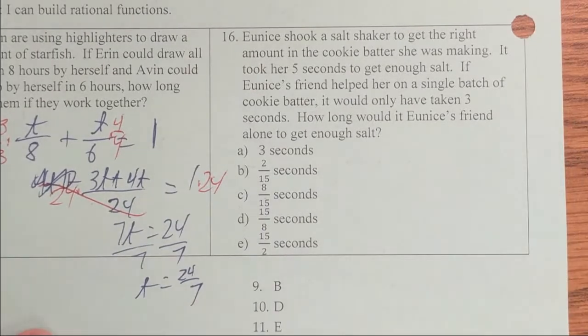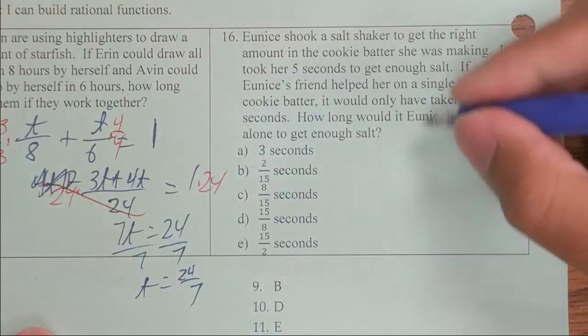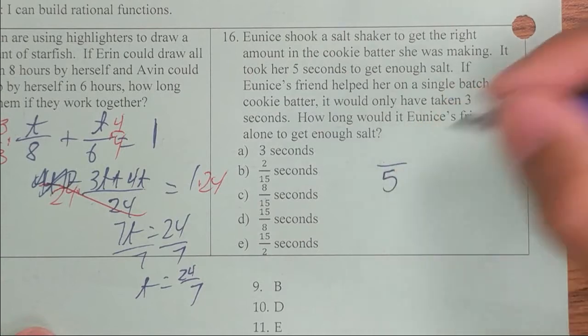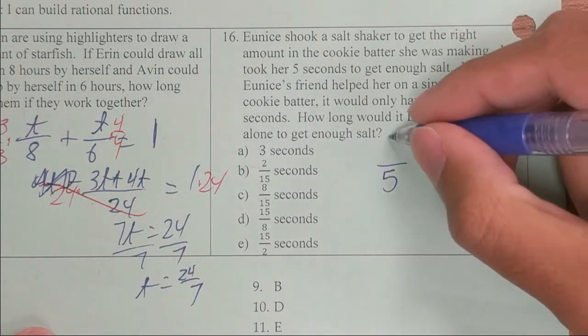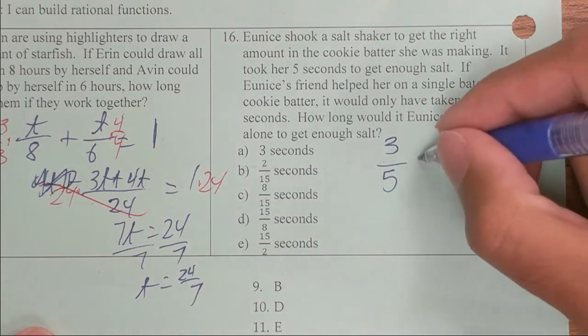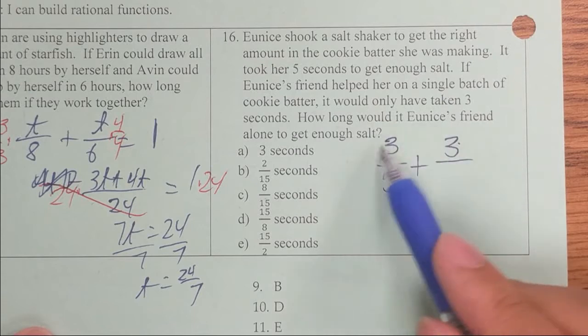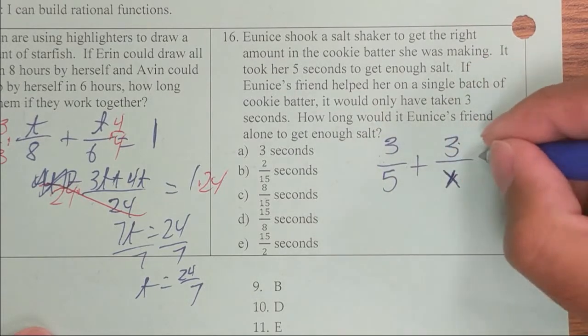And finally, let's see, Eunice is shook, and then it takes her 5 seconds by herself, but if her friend had helped her, it would have only taken 3 seconds. Okay, so time together is 3 seconds for both. How long would it take Eunice's friend alone?